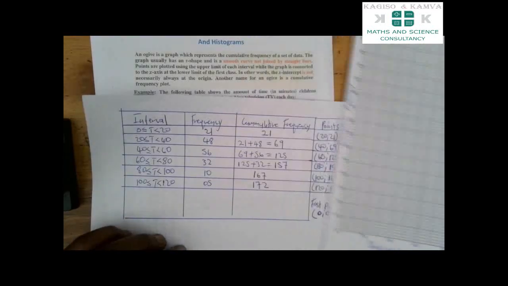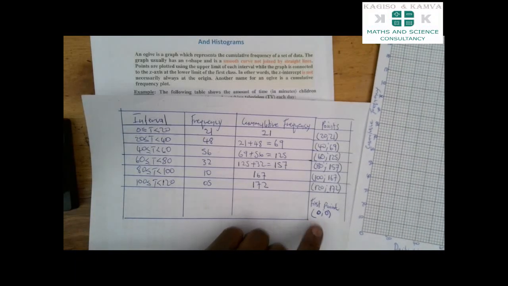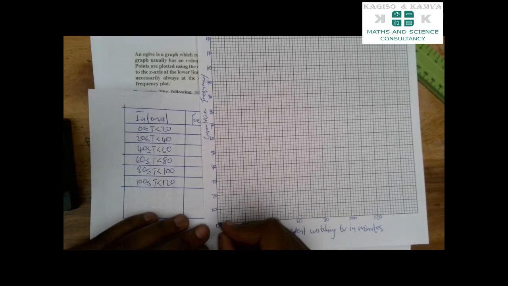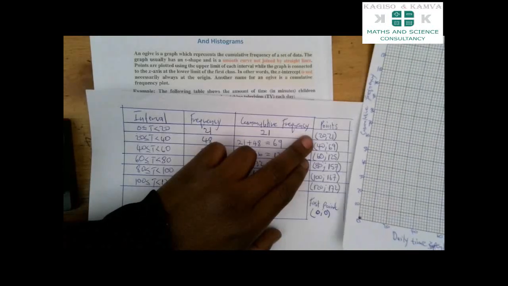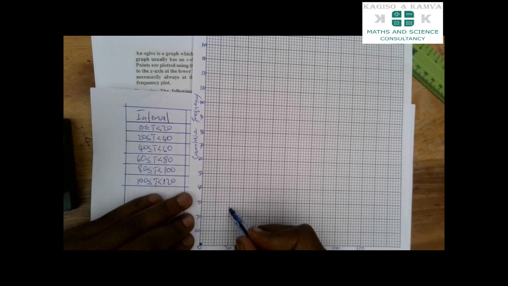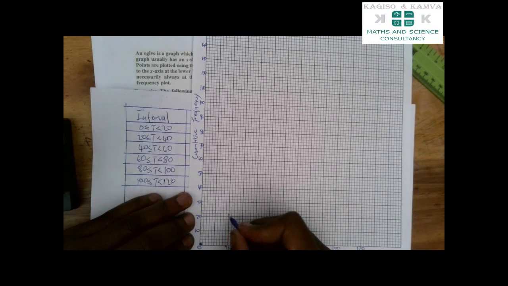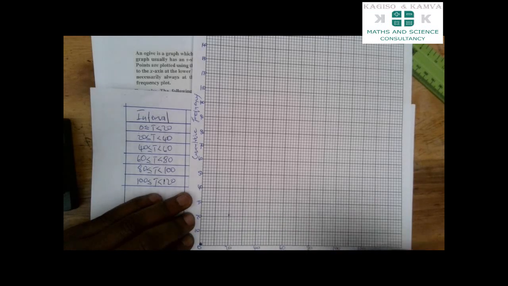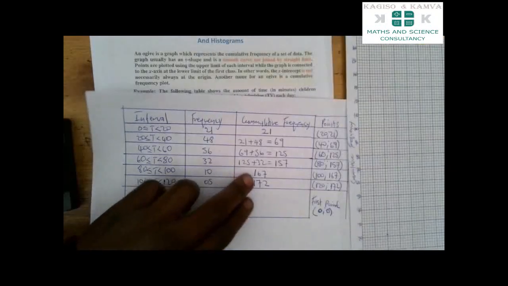Now let us plot. The first point, which is our x-intercept, is at 0 and 0. Then 20 goes with 21. Each minor line here differs by 2 units: 2, 4, 6, 8, 10. So 21 is between line 20 and the first minor line there. That is my 21, and then the second one is 40.